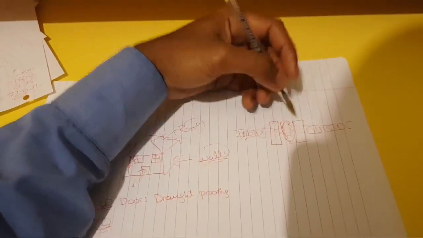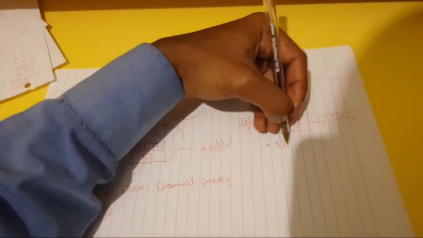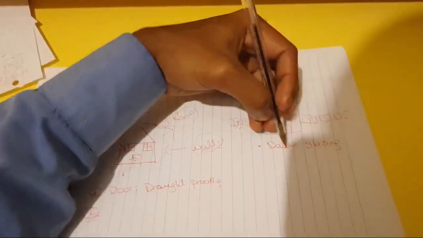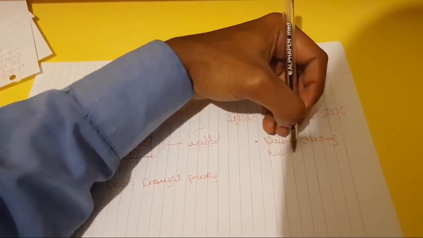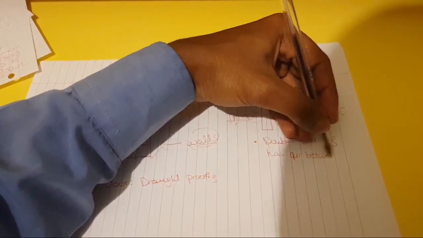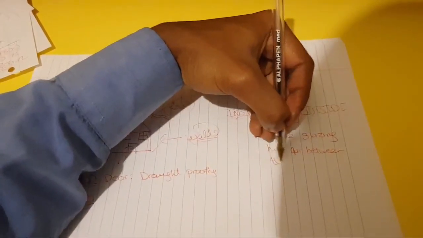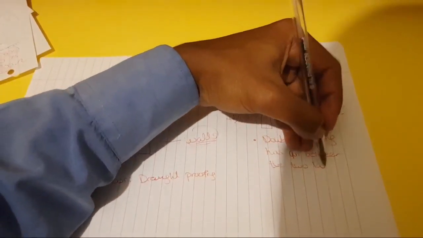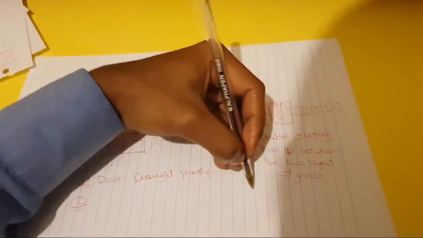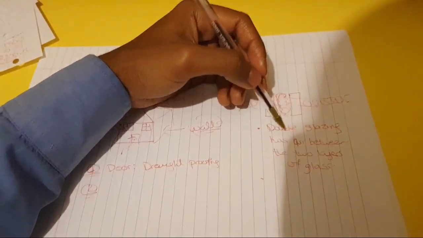Now all you guys need to mention in the exam is double glazing. I'll tell you guys what to write. Double glazing has air between the two layers of glass. So that's the first thing.